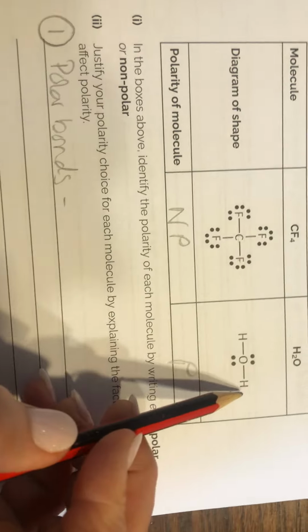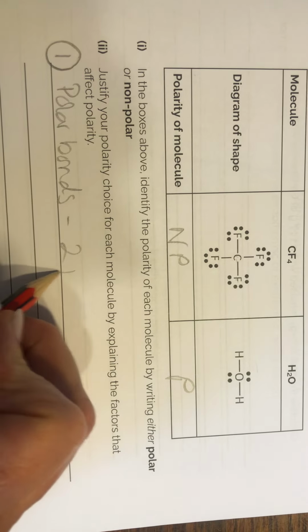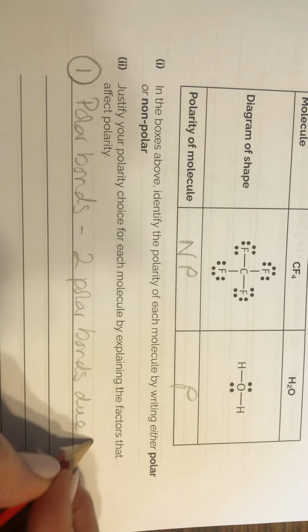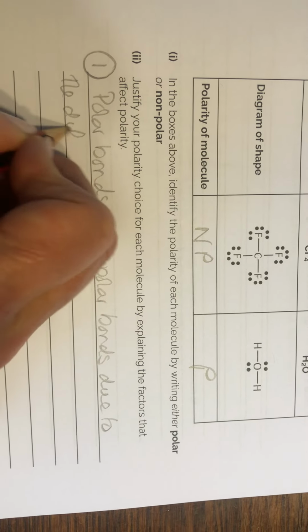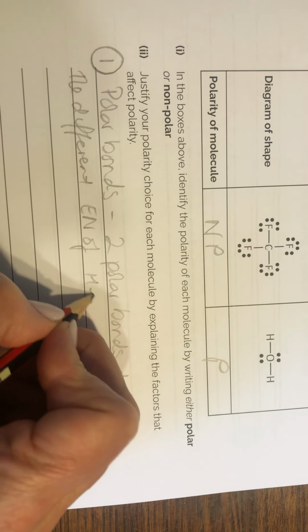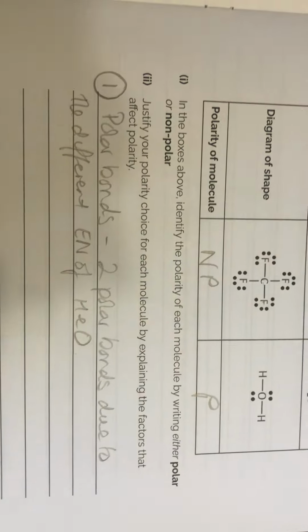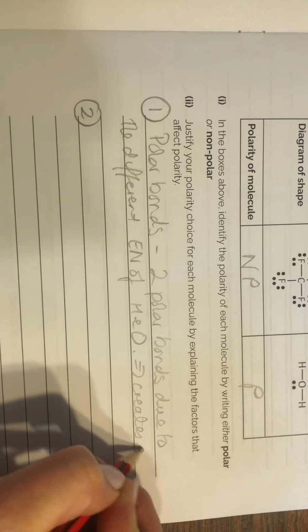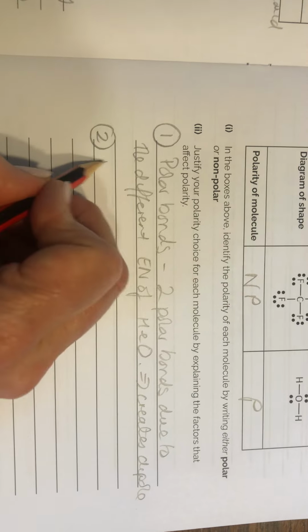So let's do water. So there are 2 polar bonds, and that is because the different electronegativity of H and O. You might know that O is more electronegative than H, and you can write that in, but it's okay just to say the different. Right, so the second idea is, actually just go back to the first one. This creates a dipole, which is a separation of charge.